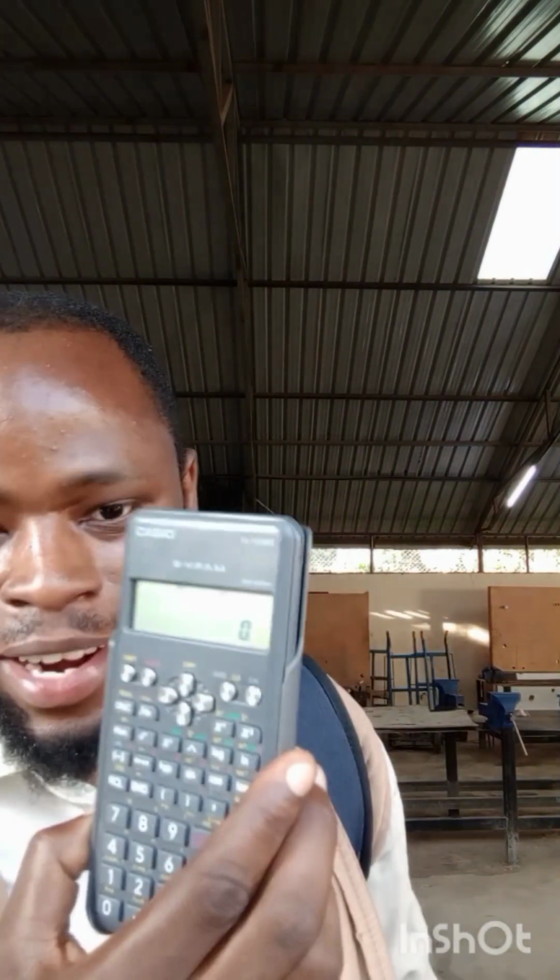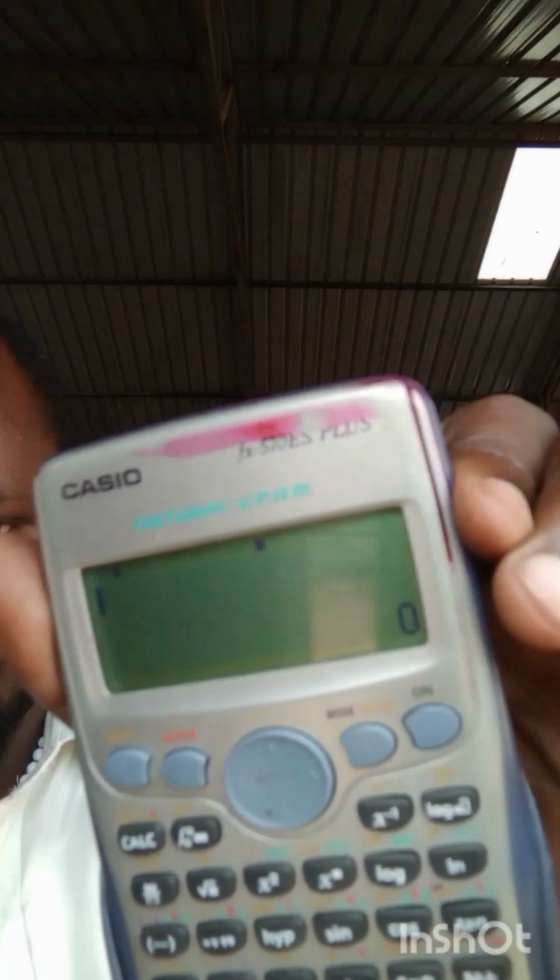Here I have two calculators. I have the FX100 MS, which is this one, and which is almost similar to the FX82. I also have the FX570 ES Plus. Now, I want us to use these two calculators to understand how to solve a quadratic equation.